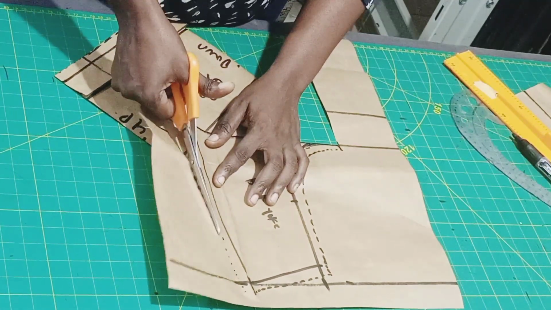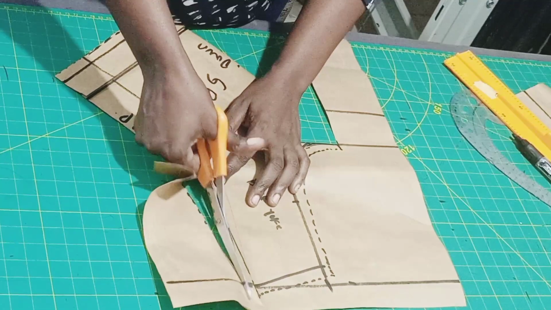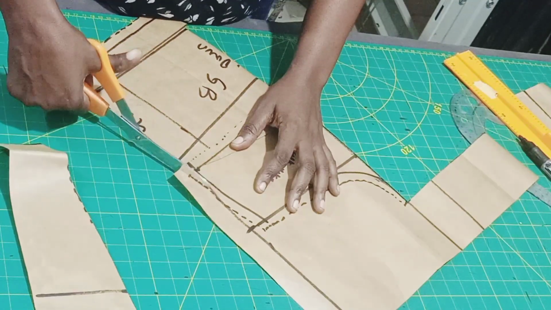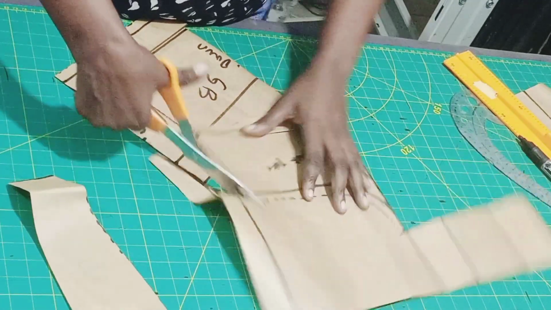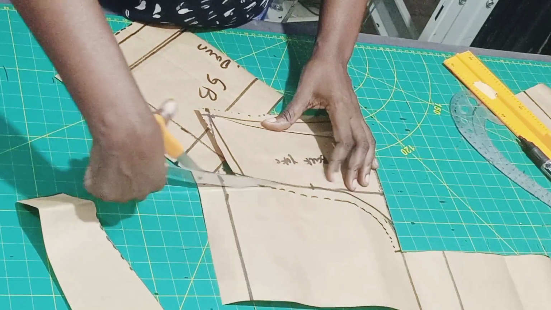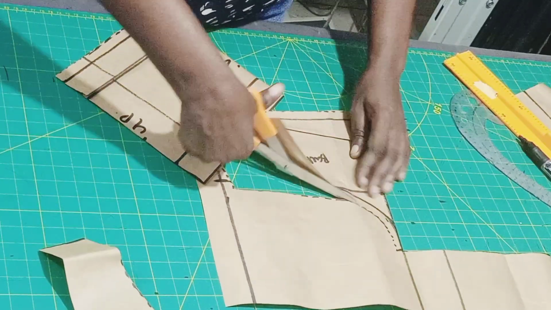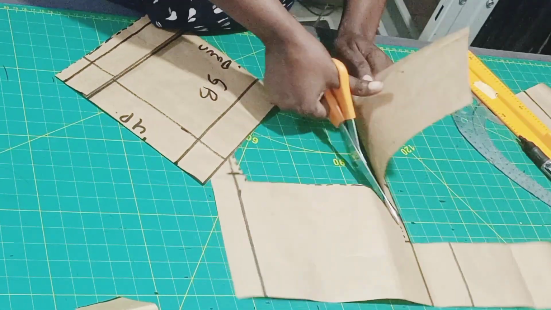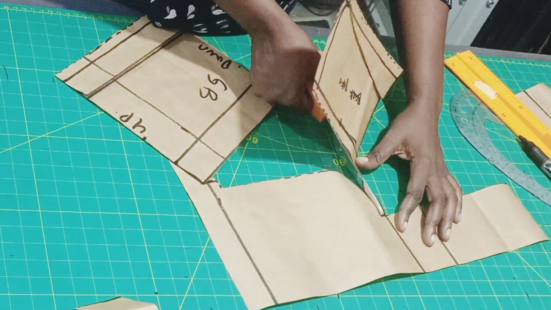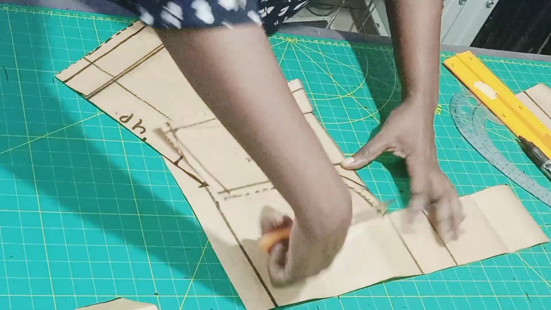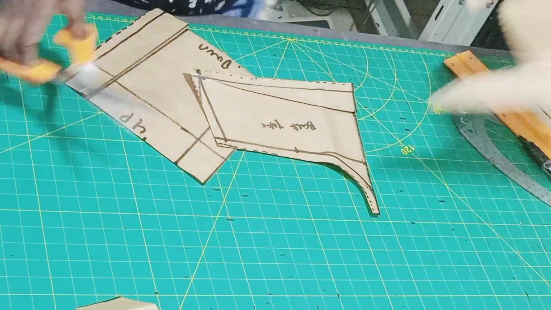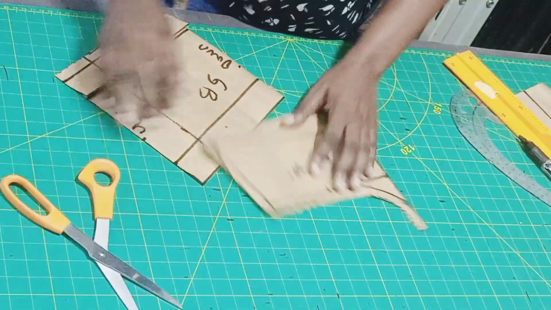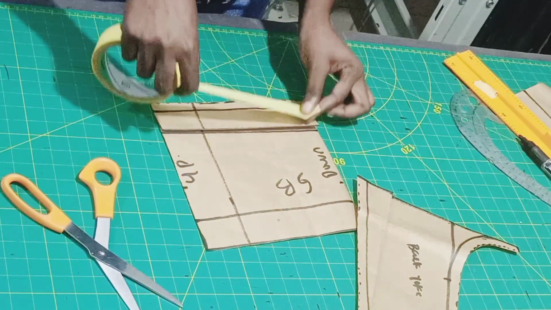I'm also cutting the mesh for the upper bodice. Now you cut the armhole. So we have our back pattern ready.